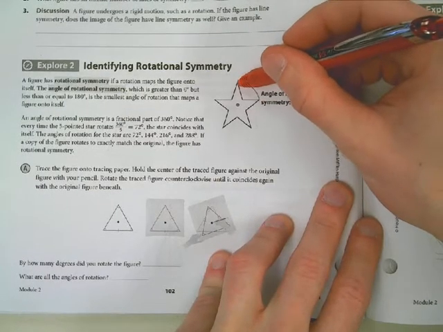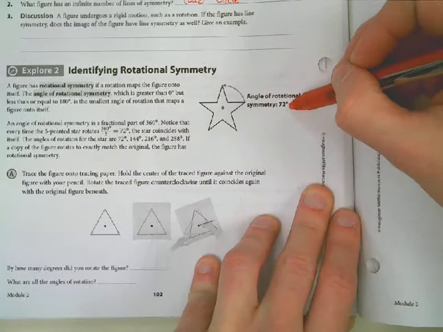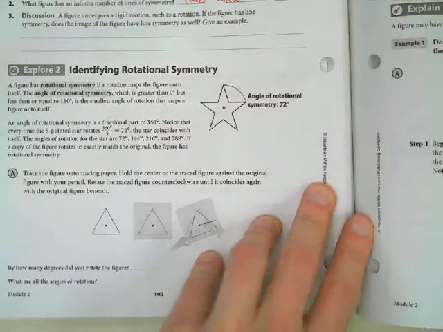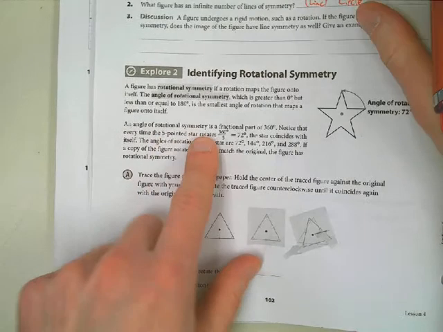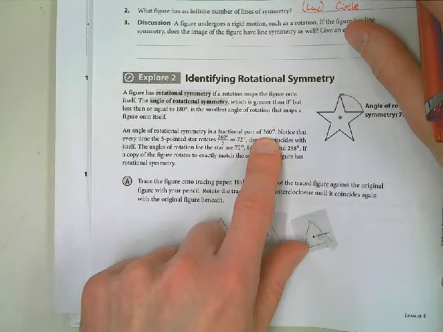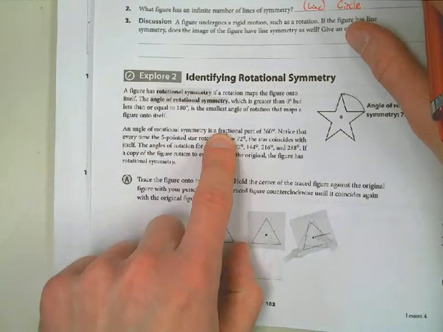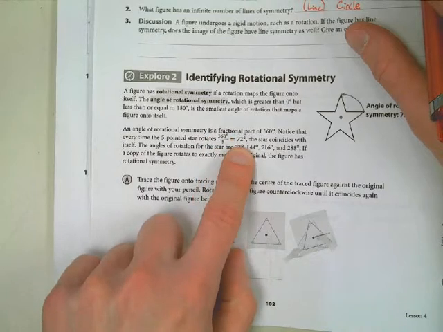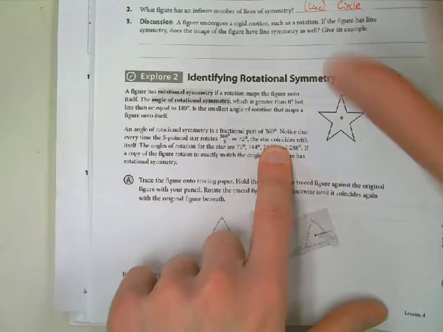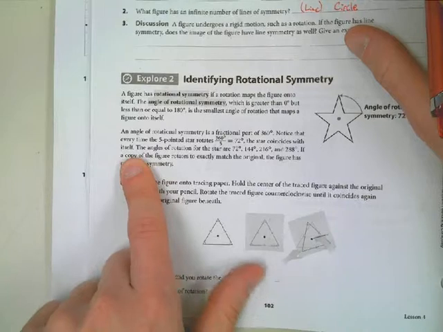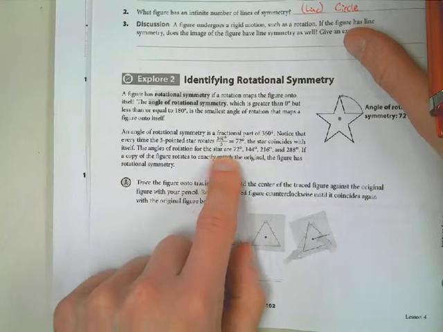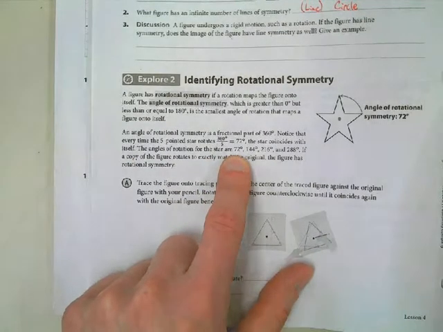Notice that every time the 5-pointed star rotates, 360 over 5 equals 72 degrees, the star coincides or matches with itself. So the angles of rotation for the star are 72 degrees, then plus another 72 would be 144, plus another 72 is 216, plus another 72 is 288, plus another 72 would be then 360. So if a copy of the figure rotates to exactly match the original, the figure has rotational symmetry.